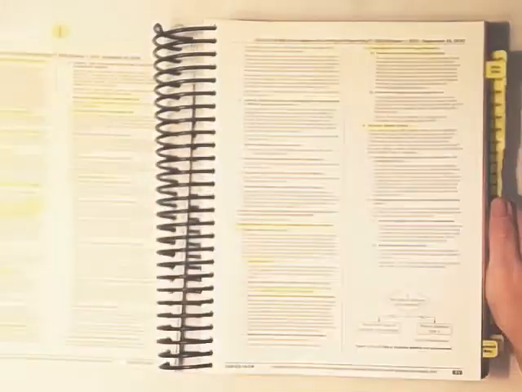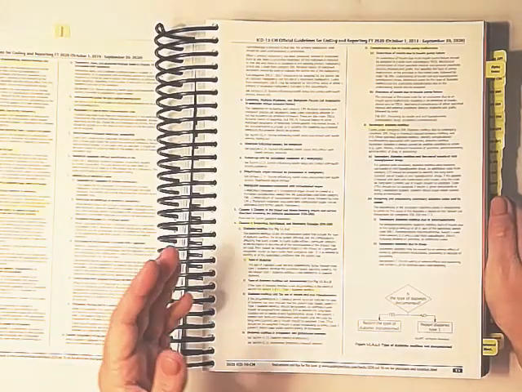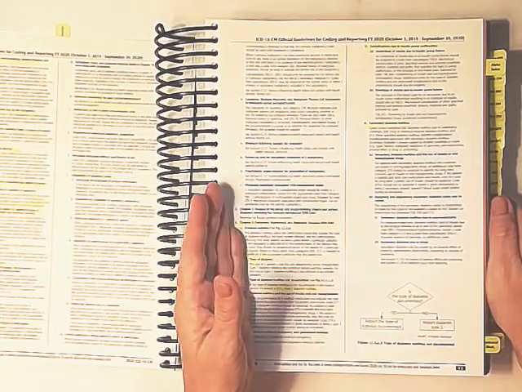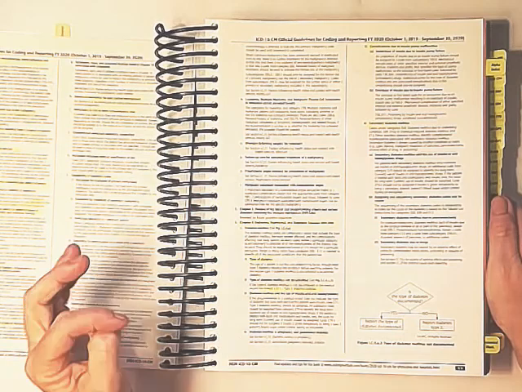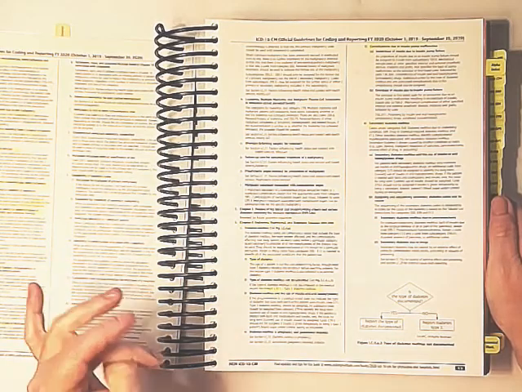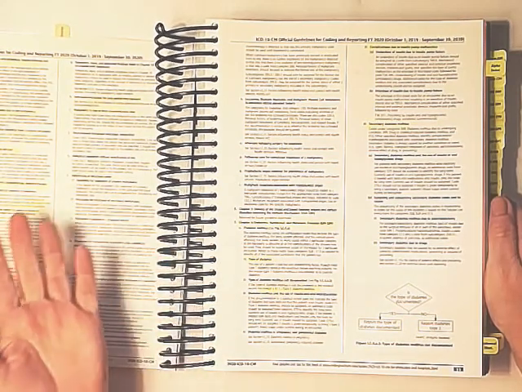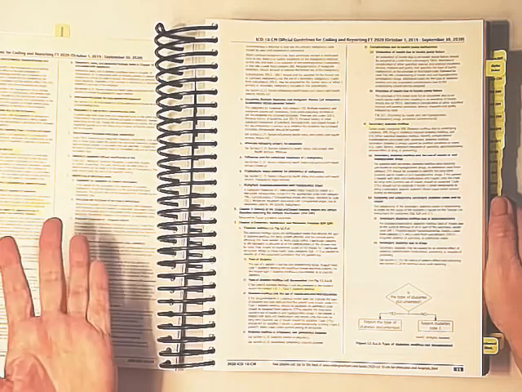Like, what? So we know there's a type 1 and a type 2 diabetes. So if your provider, your doctor, does not document the type, what do you do? Is it type 1 or type 2?